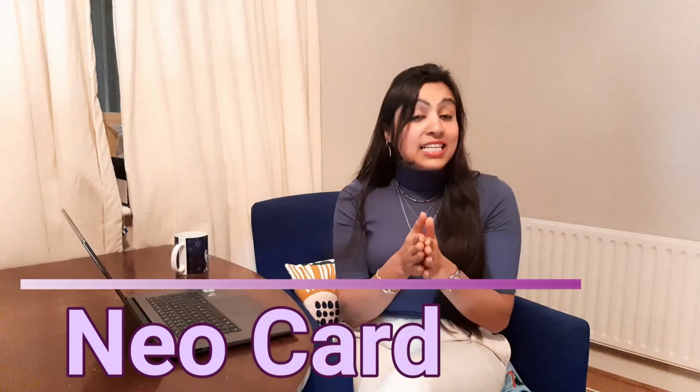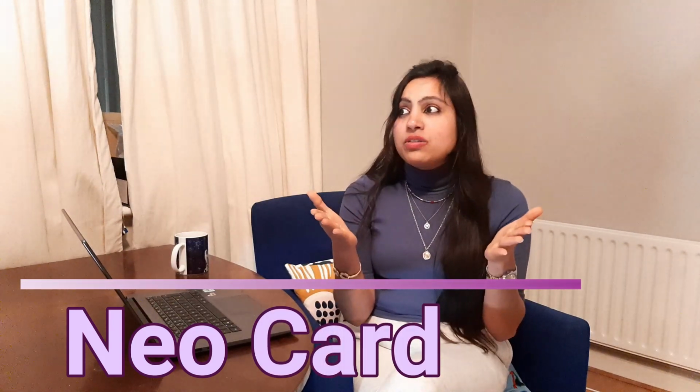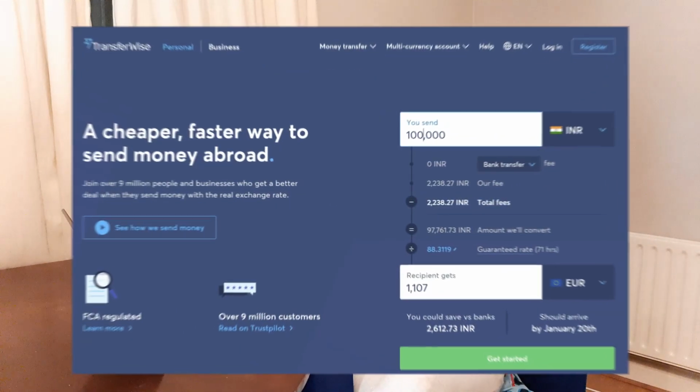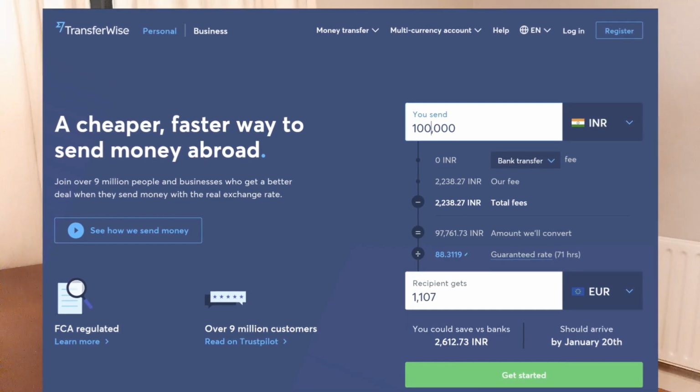Now next comes the option which I use, and I feel that's the best one among all the options which I have told you, and that is TransferWise. TransferWise is completely online, and you can transfer your money to 60 plus different countries. Now let's try to understand the benefits and the drawbacks of it, and there are plenty of benefits of TransferWise.